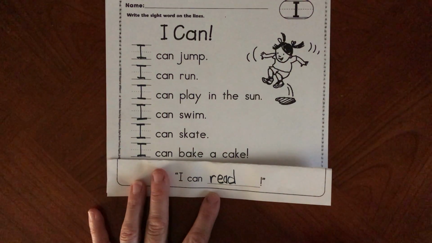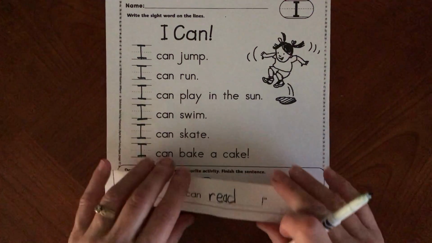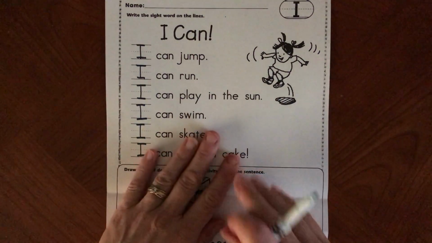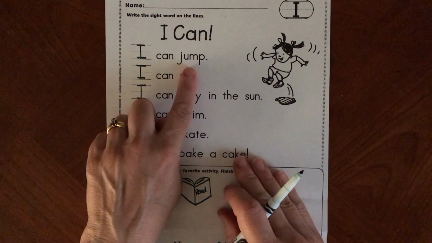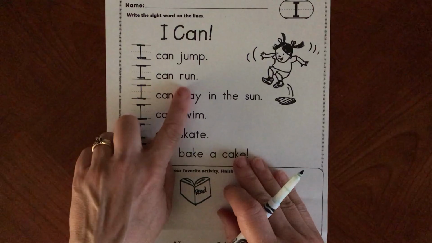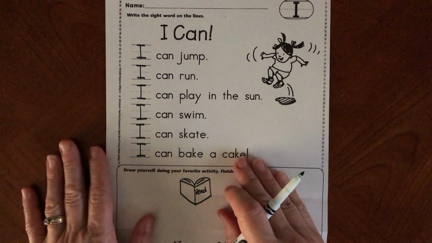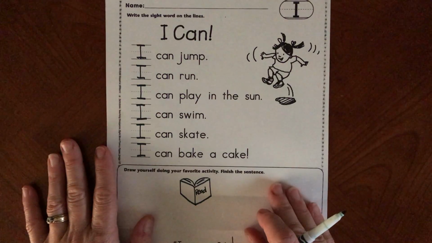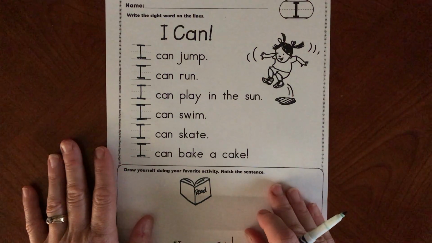Do you have to say that you can read? No, you can even choose something to copy from up here. If you like to jump, you can write I can jump. If you like to run, you could write I can run. If you like to play, you could write I can play. Whatever you like to do, that's what you're going to write, even if it's just the beginning sound.